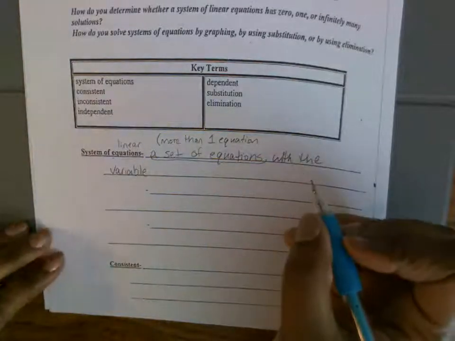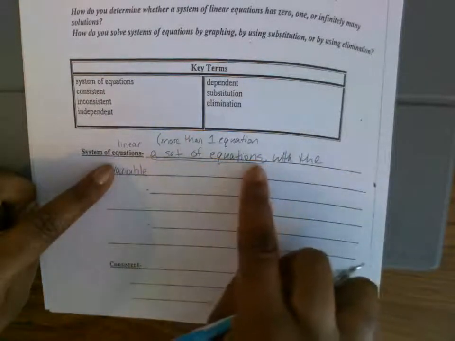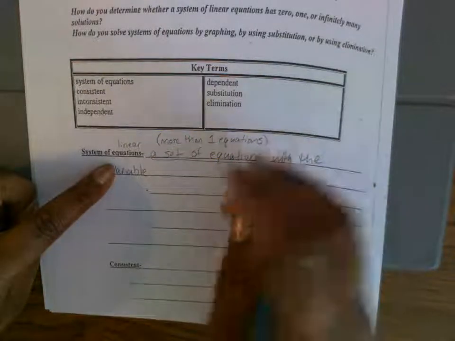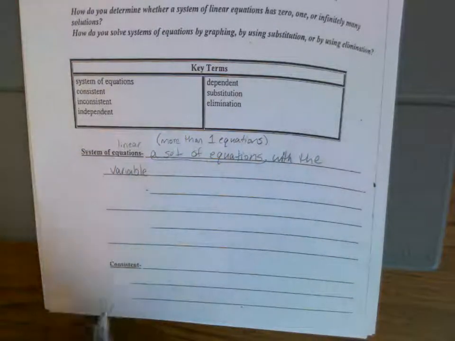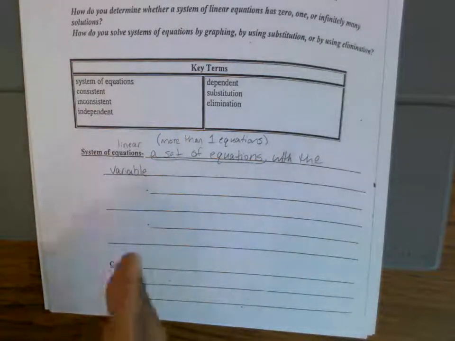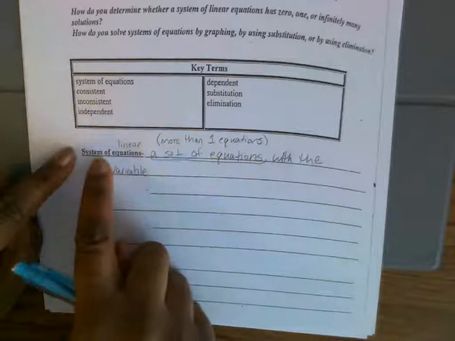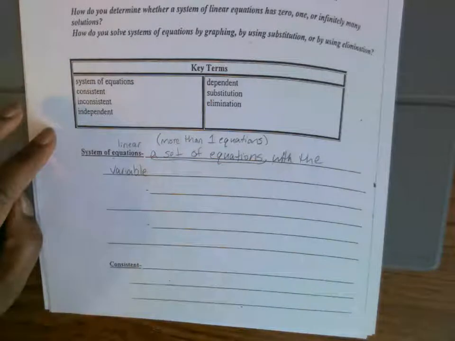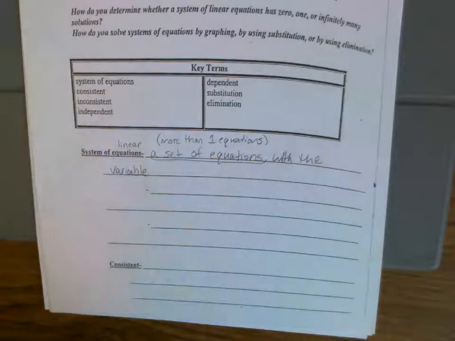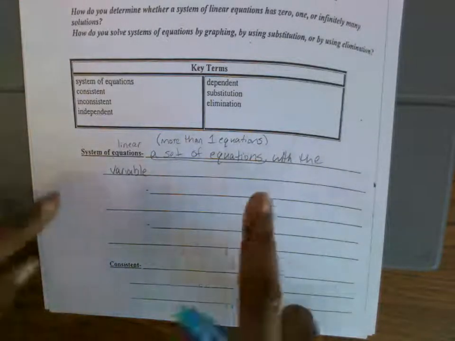All right. So a set of equations means that it's more than one equation. In this unit, we're going to deal with solving two equations. In this particular course, Math 1, we're only going to do two equations at a time. When you get to future courses, you're going to do 3 and 4 equations at a time, right?